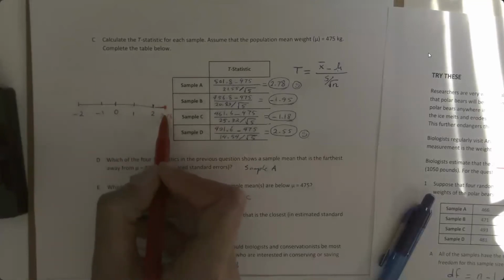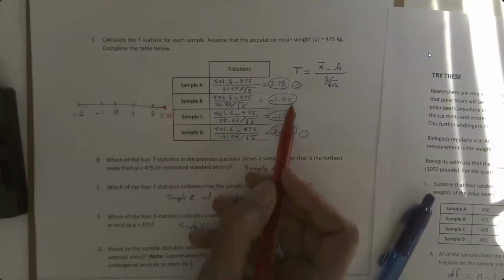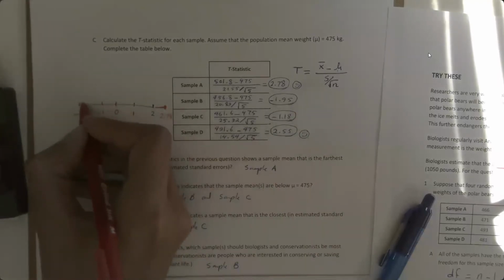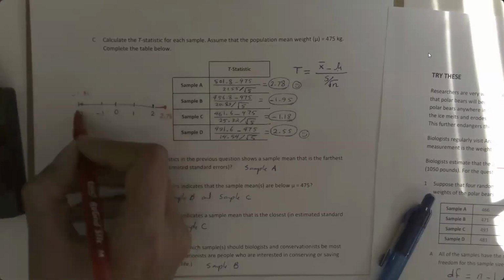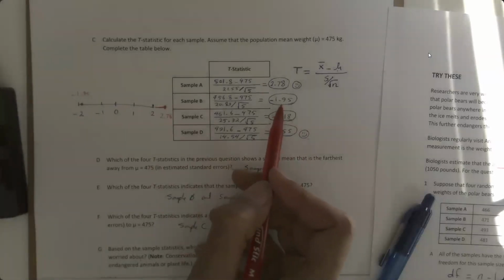We're happy about that. We're not concerned about that sample. -1.95 is about here. It shows it didn't get close to the average mean, which is standardized at 0. So we're concerned about this sample.